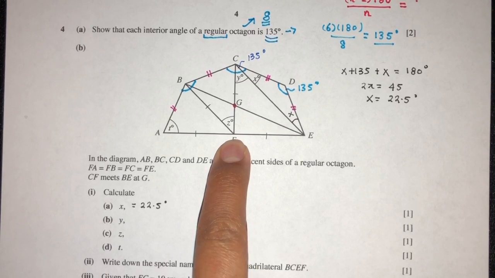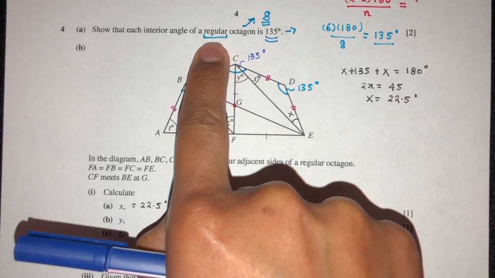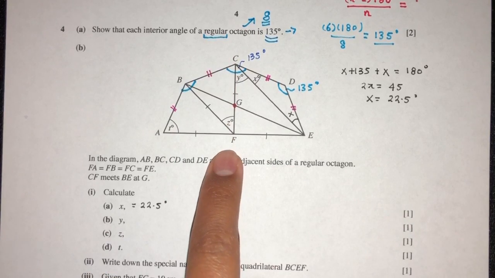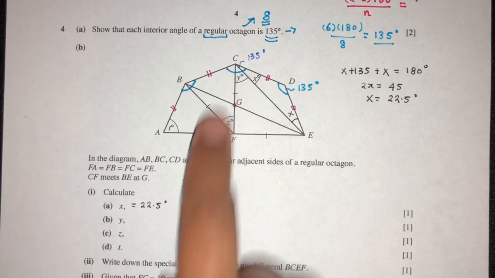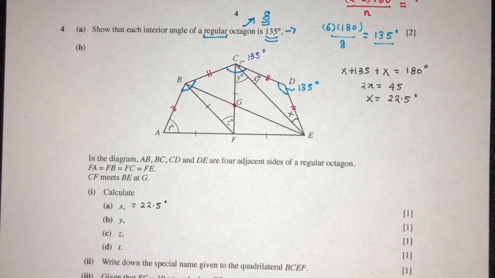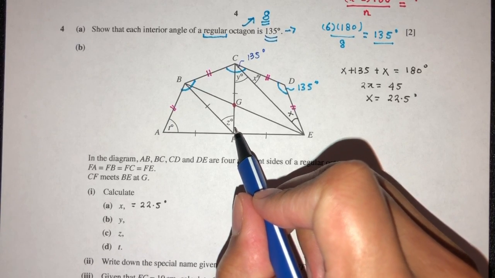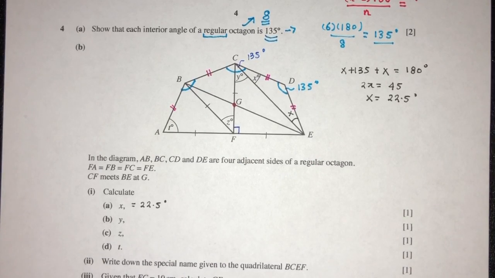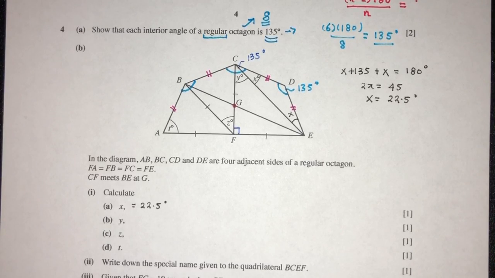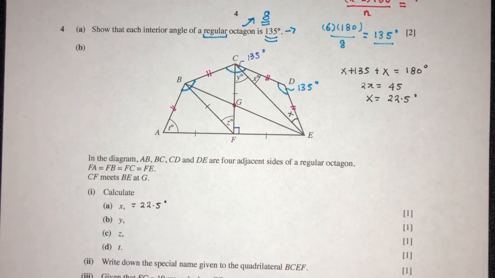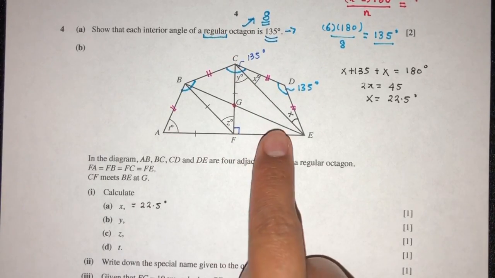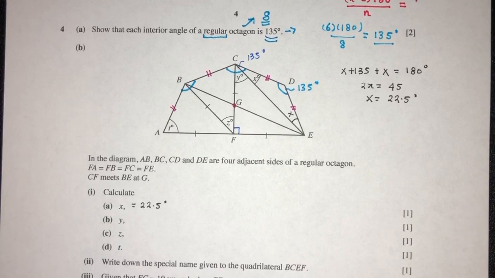And because it is a regular octagon, all the sides are the same, so right above F we will have C, so this line has to be a vertical line. So this is at 90 degrees. This is using symmetry. As you can see, we have one line of symmetry here, so obviously this and this are the same, and this will have to be 90.